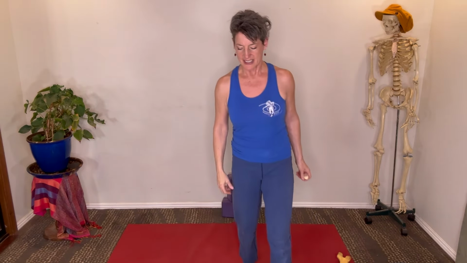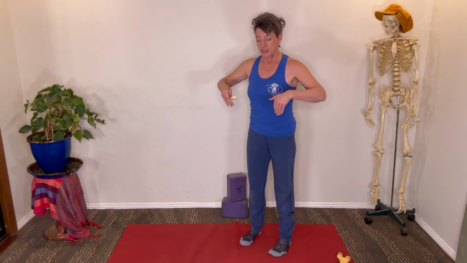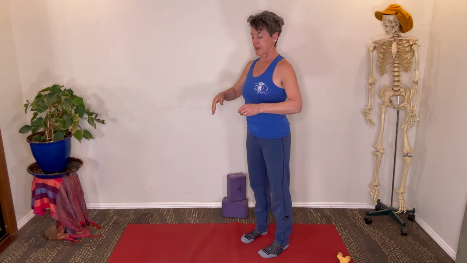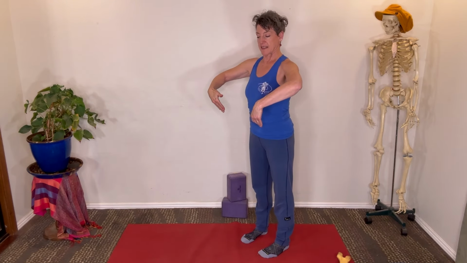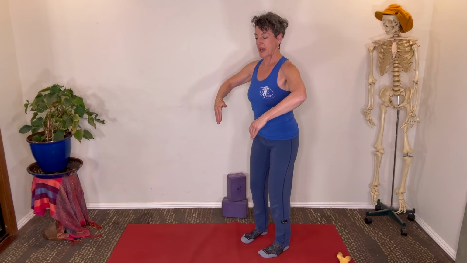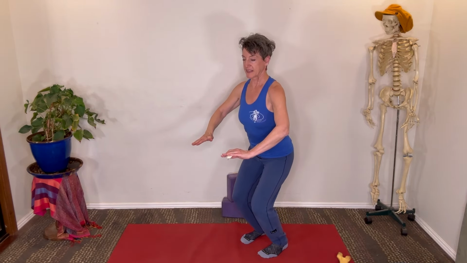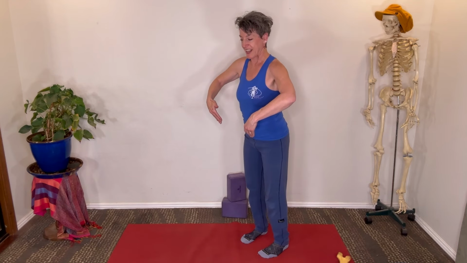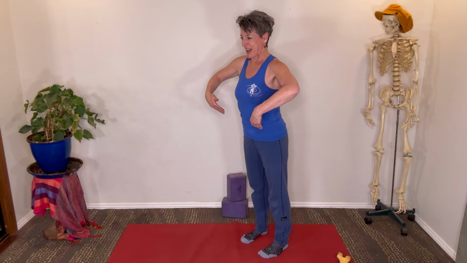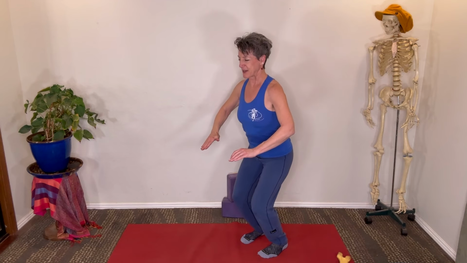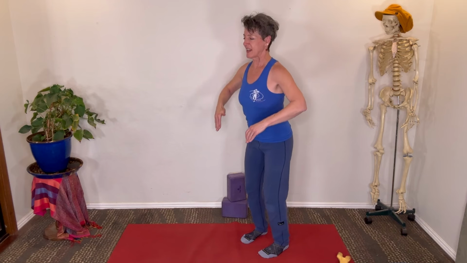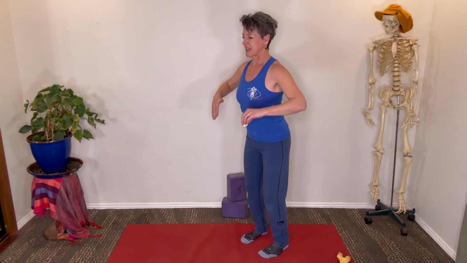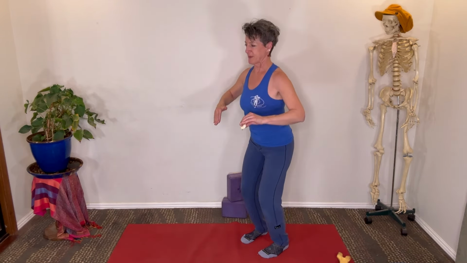Come up into standing, let your arms shake out, and let's use the hands to be the patella. So when you're in standing, the bottom of the kneecap is in, touching the thigh bone, and when you bend, the top is in and the bottom is out. When you straighten, the bottom goes in, top goes out. When you bend, top goes in, bottom goes out. So do that a few times, picturing that rocking of the kneecap in the groove.